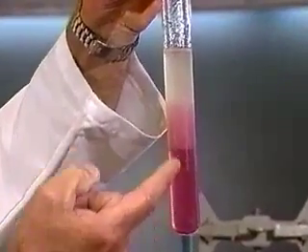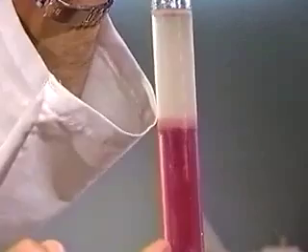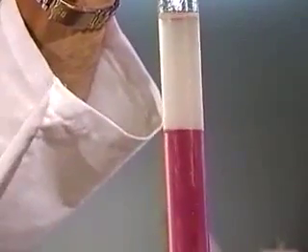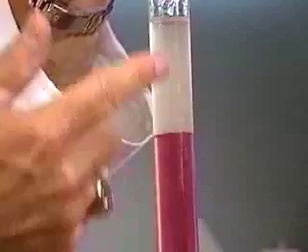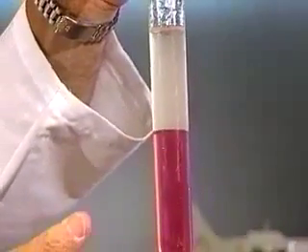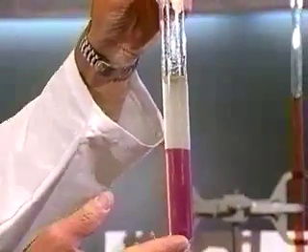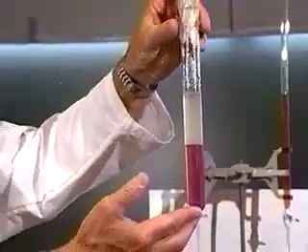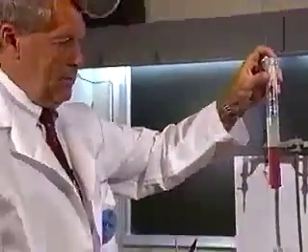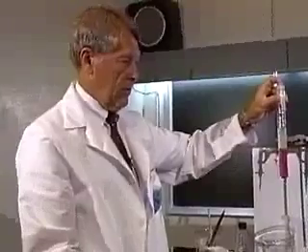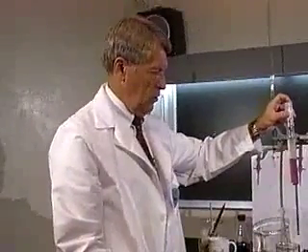The nonpolar go back to being in the nonpolar layer, and the polar water molecules have squeezed out the carbon tet and are making once again the colorless water layer. So again, we see a demonstration of the miscibility and immiscibility of different liquids depending upon whether they're polar or nonpolar.